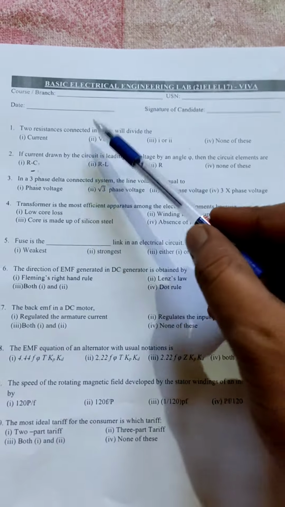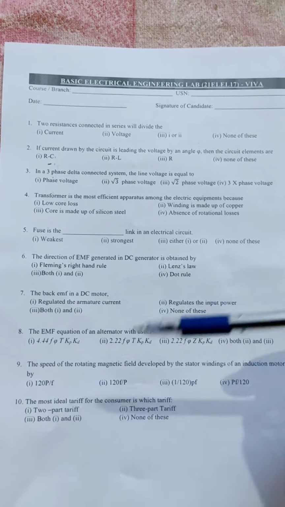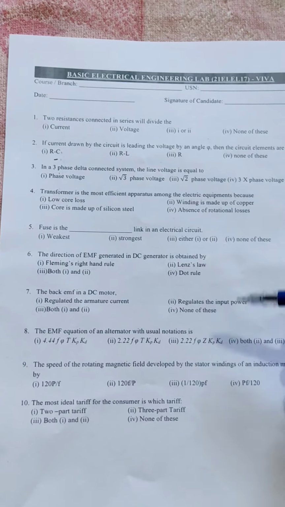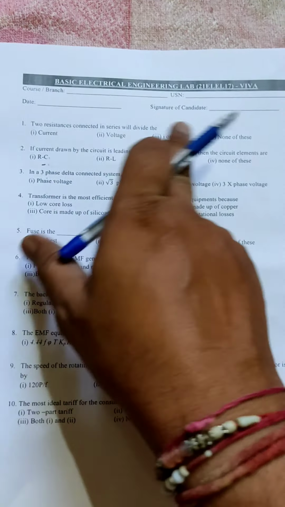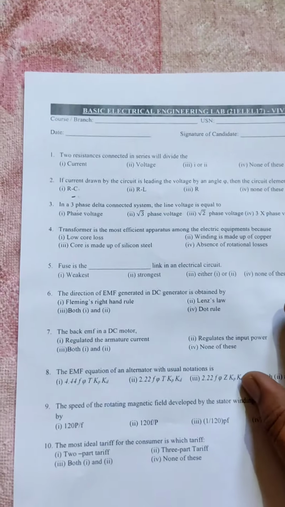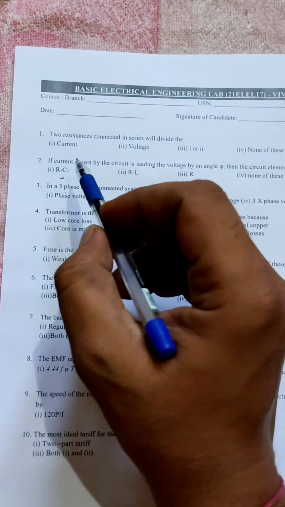This is related to the Basic Electrical Engineering lab. Some colleges ask viva questions in the form of MCQs. They give a sheet, you fill in some details and submit it. Okay friends, let us see these questions.